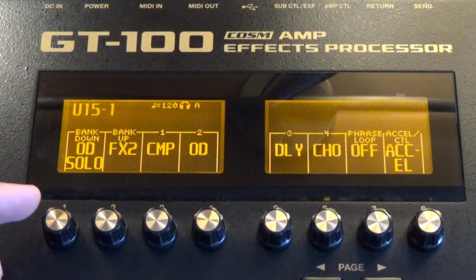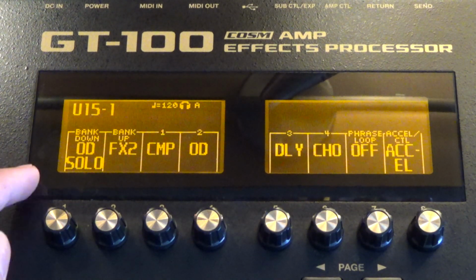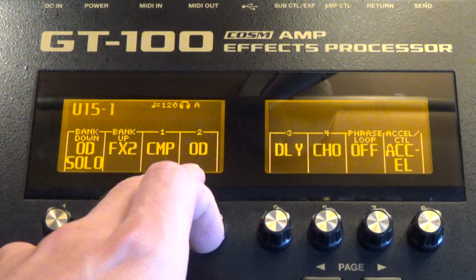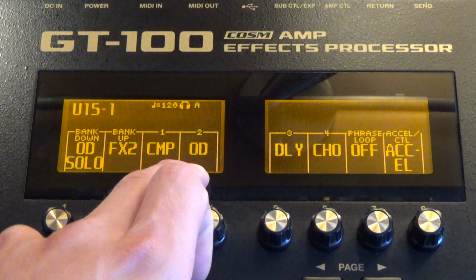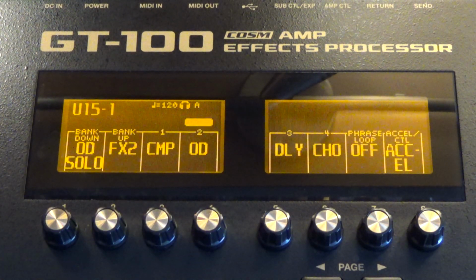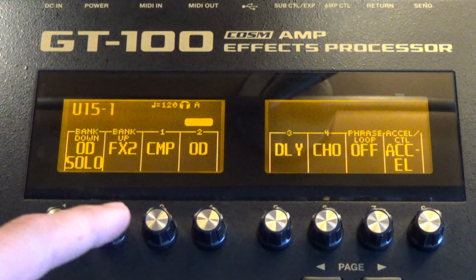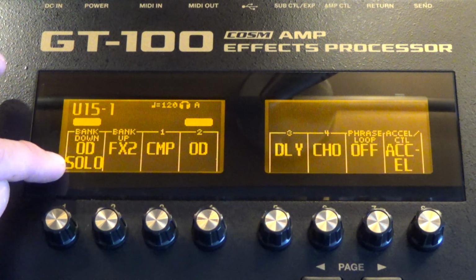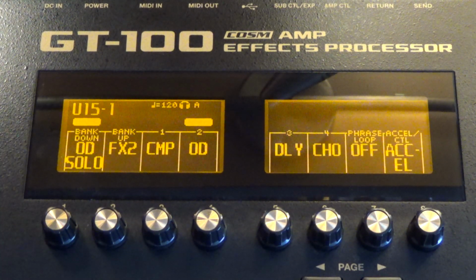So if you just scroll through it here, you have the OD solo, which is also great if you have your, let's see, we have the overdrive here on button number 2. So if I press that, we have the overdrive on now. And if I then press bank up, you can see we'll have the overdrive, taking that overdrive stomp into solo mode.